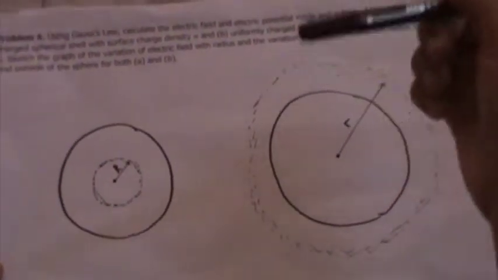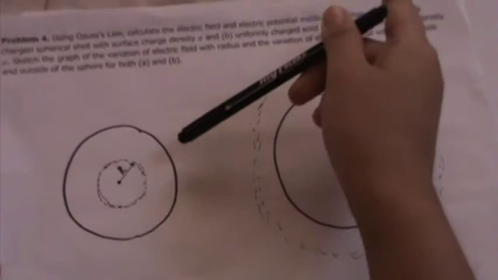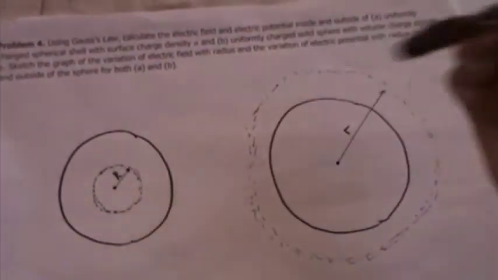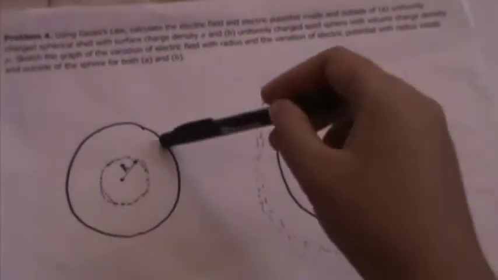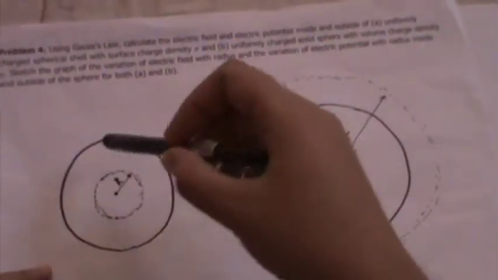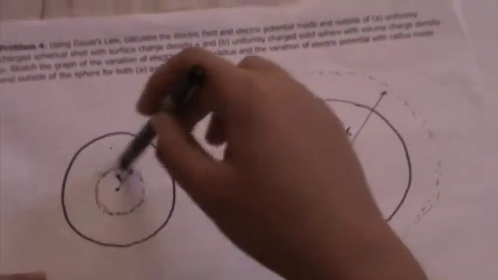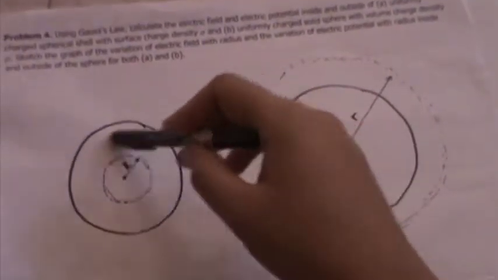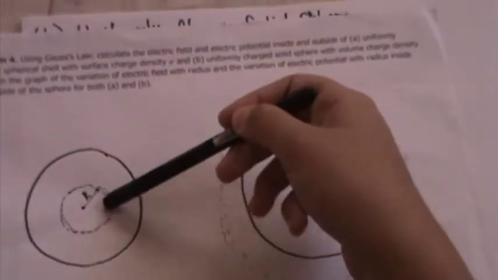Since it's a solid, the electric charge will travel inside, unlike the spherical shell. The inside of the shell is empty space, while the solid sphere is really a compact solid matter.